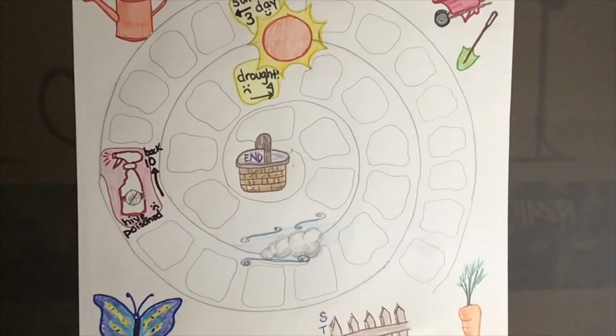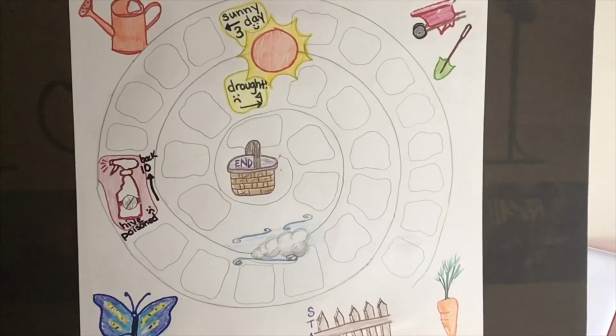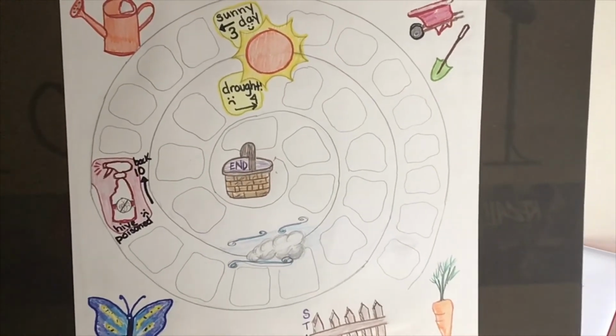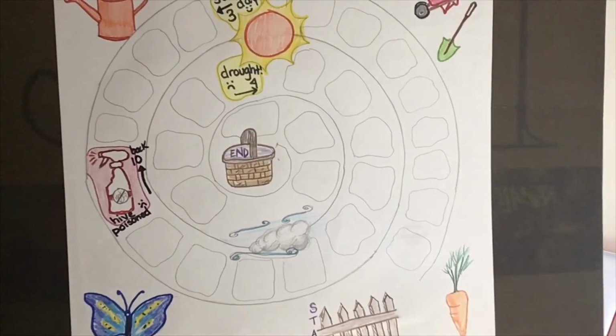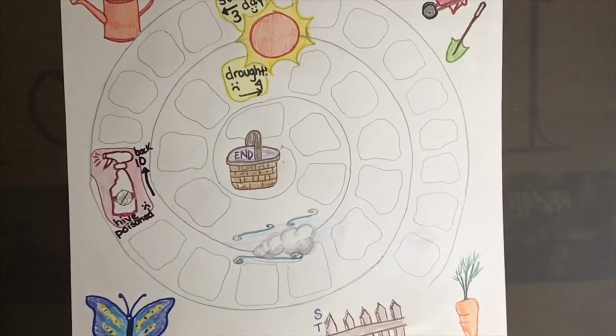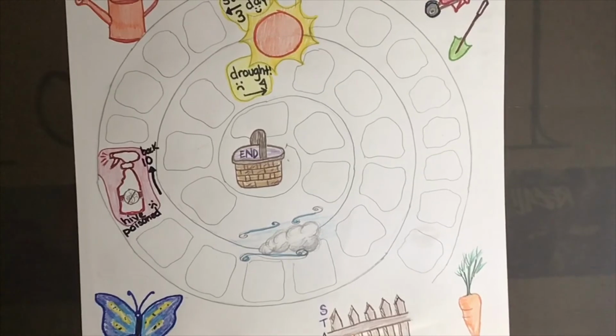So I'm going to stop here. I'm going to let you work a little bit on your game. You can come back to this video for some ideas. Talk to somebody at home too. What would make a fun little shortcut or a fun little tricky spot? And maybe think about what kind of pathway you want. Use colors and arrows so the players know which way to go.